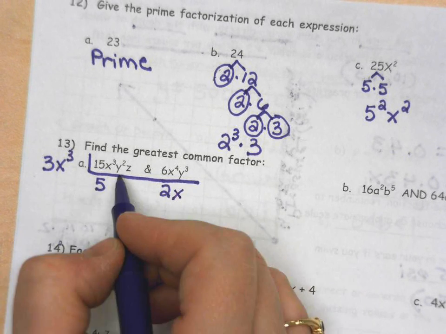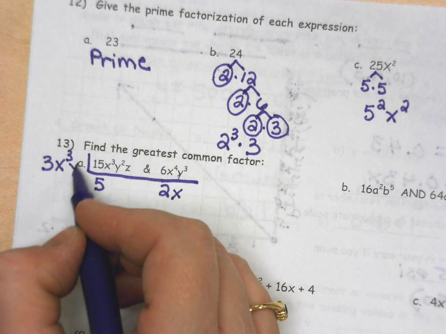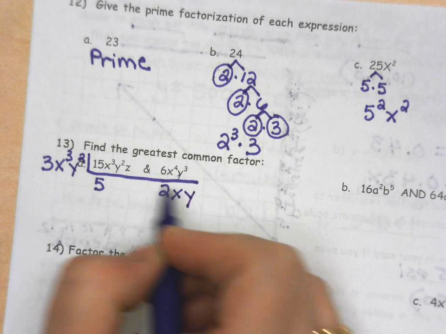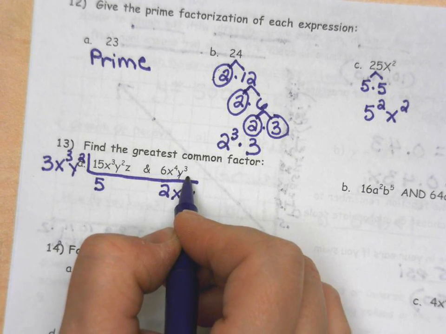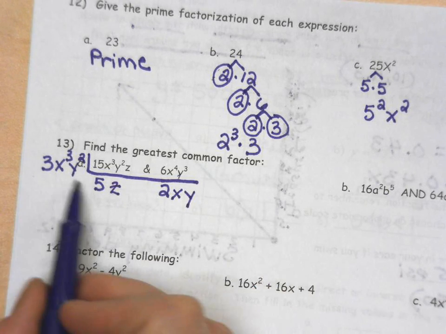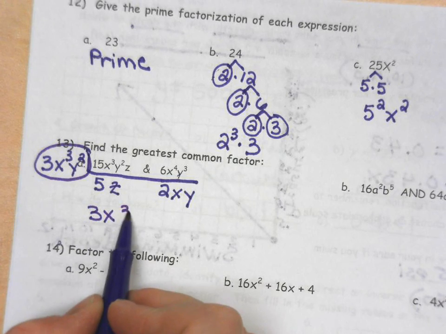Then I look at the y's, and the smallest that they share is y squared, and so that leaves a y over here. This does not have a z over here, and this one does, so we can't pull it out, but it would stay over there. So my GCF is what's on the left here, which is 3x to the third power y squared.